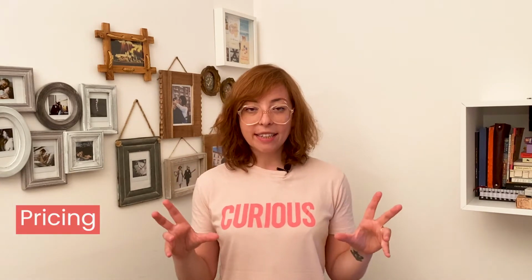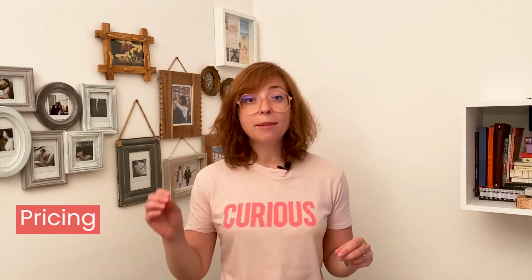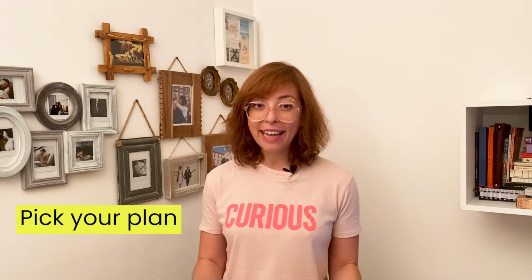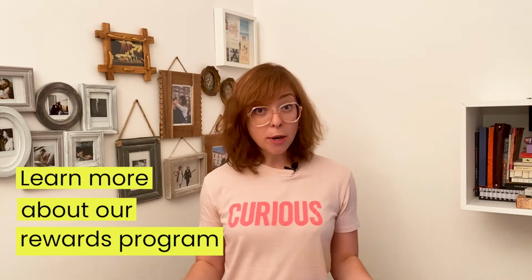Rule 2. There is a reason why call to action has the word action in it. You won't get people to do something unless you tell them exactly what they need to do. Make sure your CTA starts with an action verb that pushes readers to take action. For example, if you write pricing on a button where you want people to click, it might not be as effective as pick your plan. Also, keep in mind that your CTA needs to be straightforward and it needs to tell people exactly what to expect on the other side of the link. Instead of writing, click here, consider writing something along the lines, learn more about our rewards program.